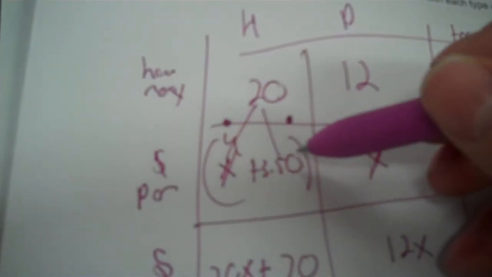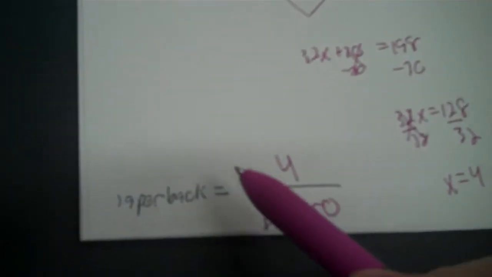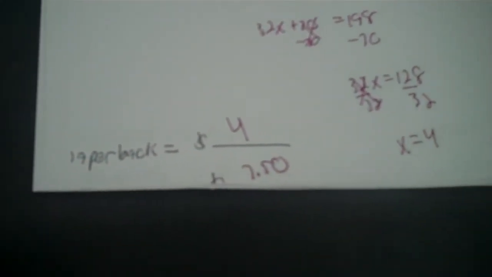And down there is hardcover. That must have got cut off. 4 plus 350 is 750. Paperbacks, that said hardcover. Again, once you get your answer, you just add it on. Okay.